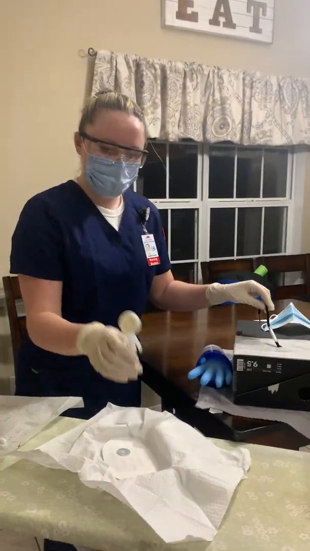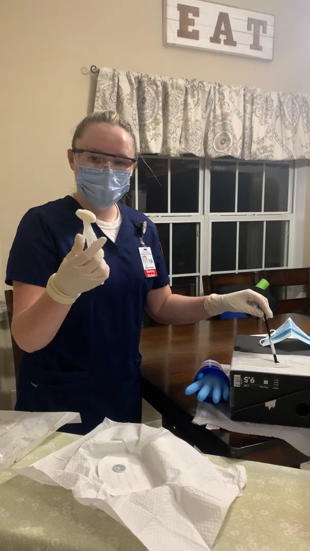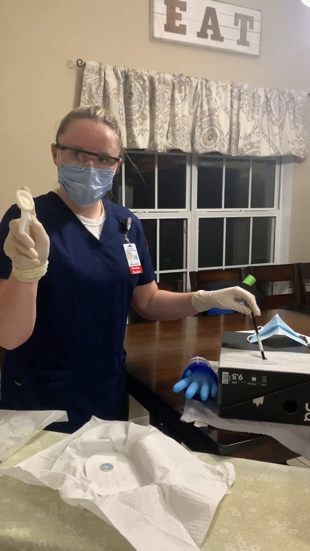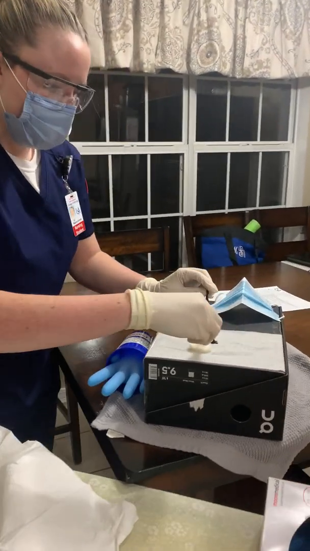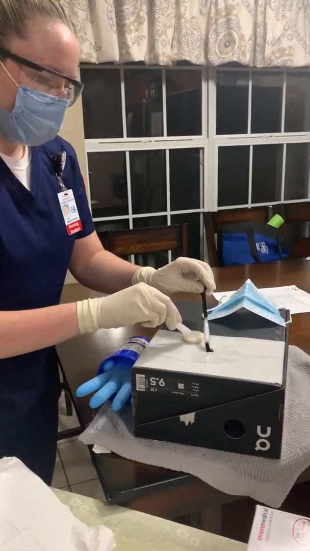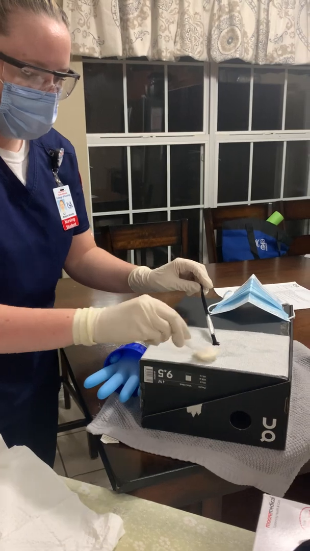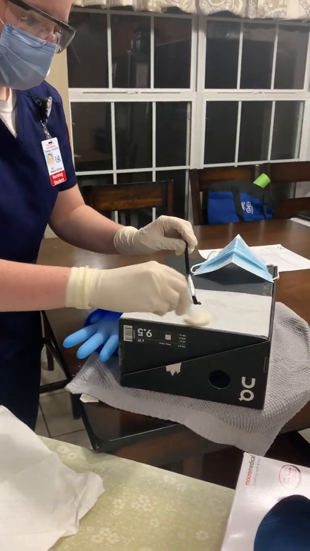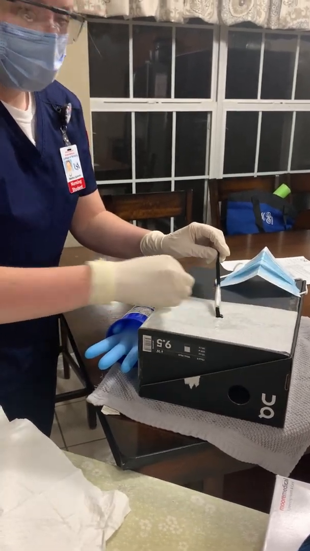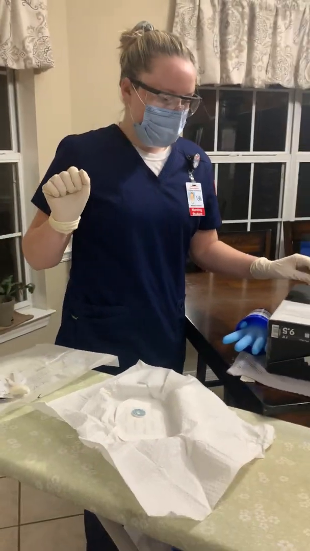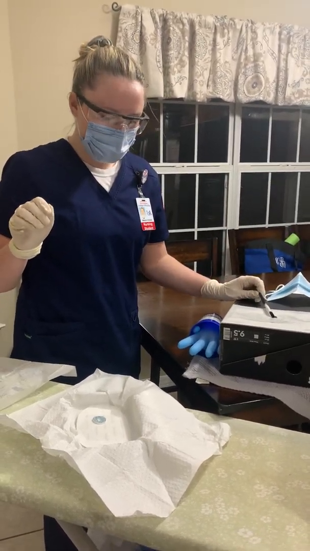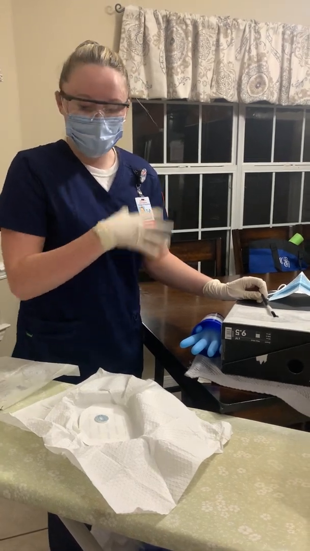Okay, so now that I've done that, I can use my chlorhexidine cleanser. I would normally pop this and it would make a popping noise and soak the sponge. And I'm going to do it in vertical motions as well as horizontal and circular, getting underneath the hub and underneath the catheter, making sure to scrub all over the skin. I would do this for 30 seconds. And then after that, I would let it dry, being careful not to touch it until it's dry.